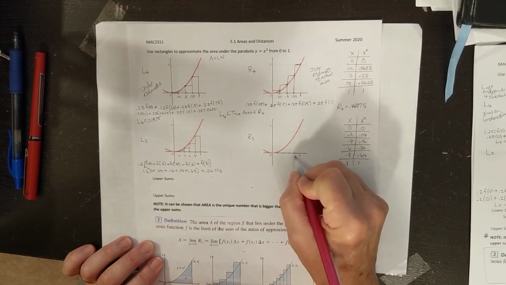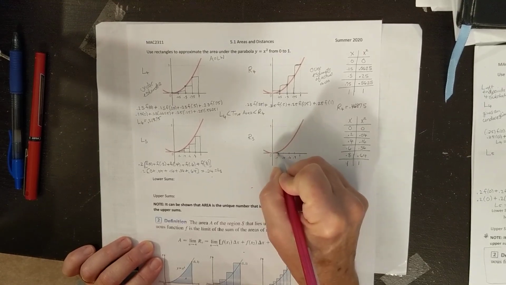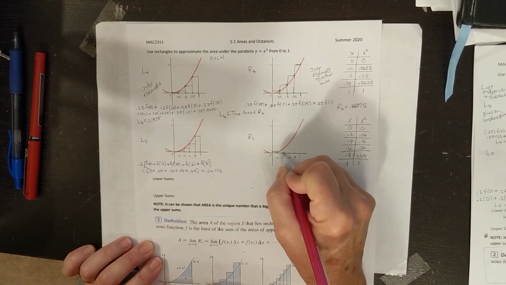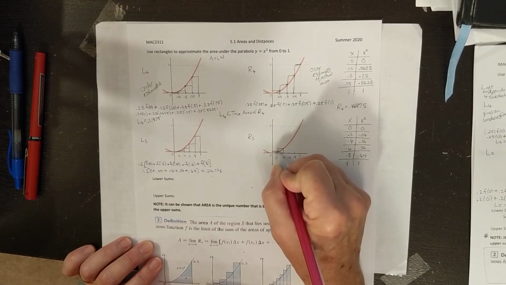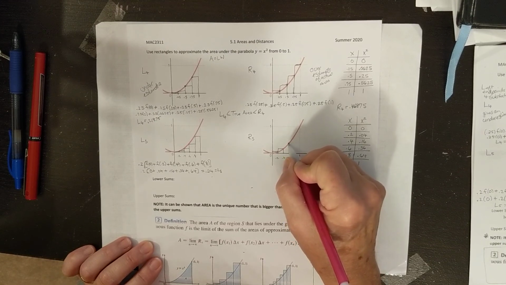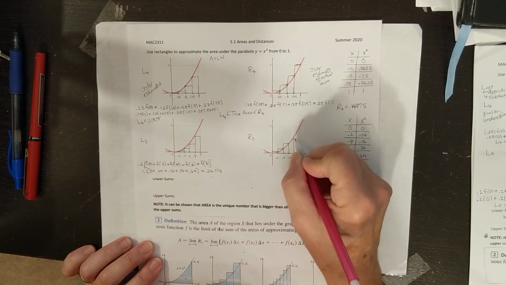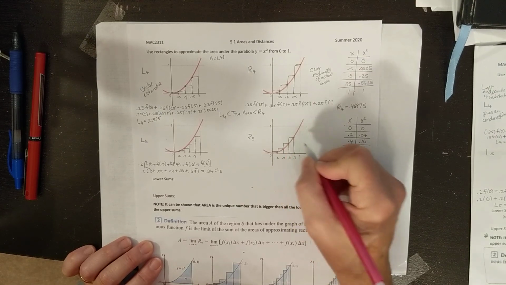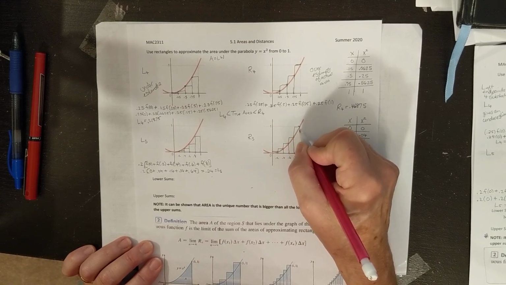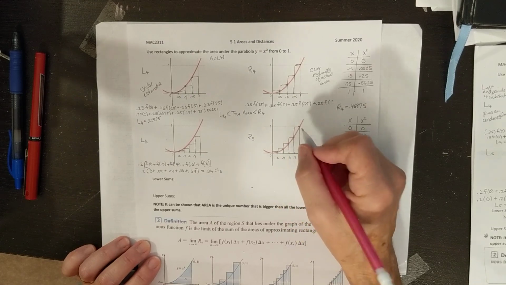only this time we are going to let the right endpoint determine the height. So you go over here to the right side, and that's going to be the height of the first rectangle. To the right, this is going to be the height. This will be the height of this rectangle. This will be the height of that guy. And this, the right side hits right here, and that will be the height of this one. And so you can see we will get an overestimate.